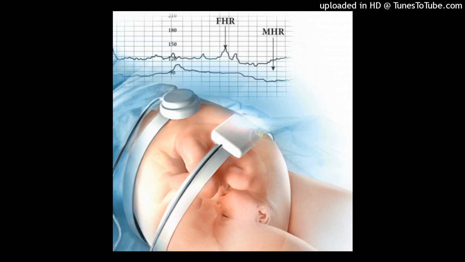Normal: 5 or fewer contractions in 10 minutes, averaged over a 30-minute period. Tachysystole: more than 5 contractions in 10 minutes, averaged over a 30-minute period, regardless of whether periodic or episodic changes of the FHR are present. Terminology such as hyperstimulation or hypercontractility is no longer accepted.